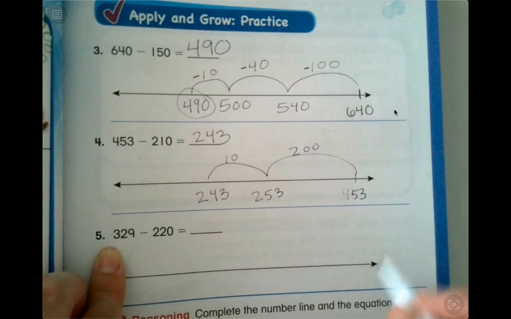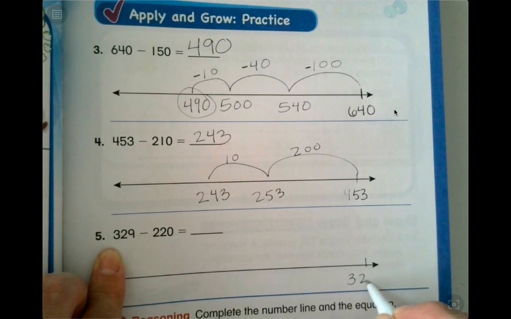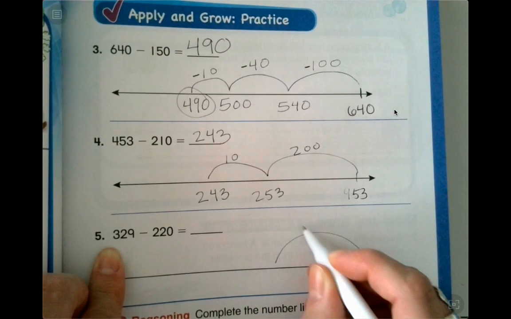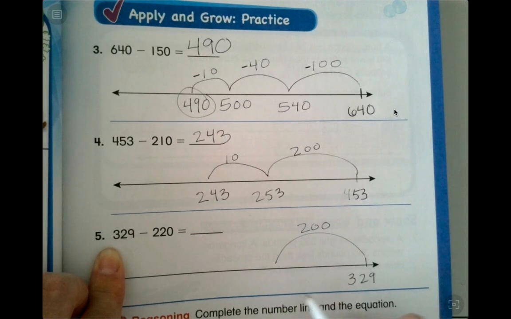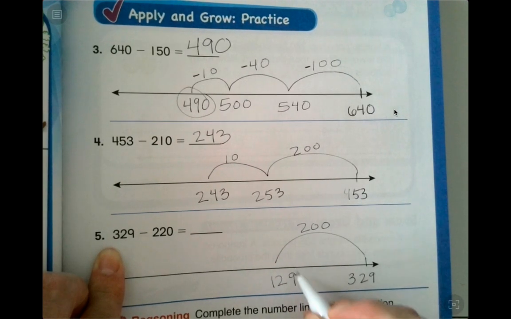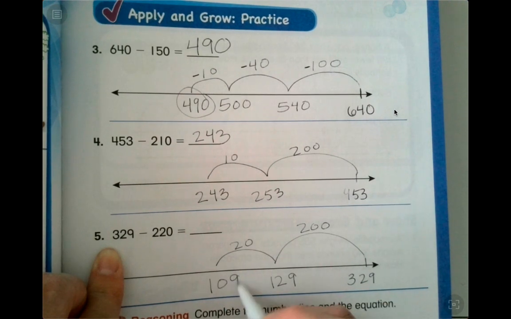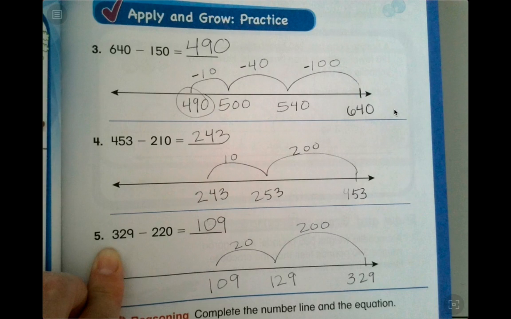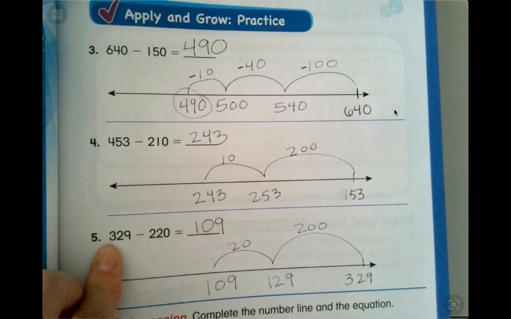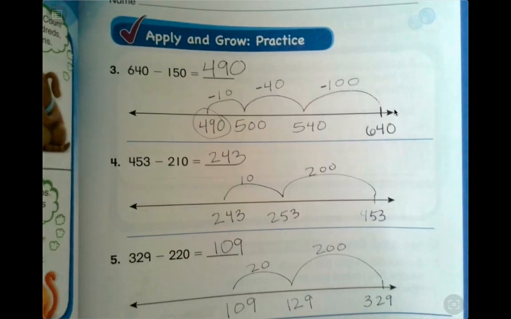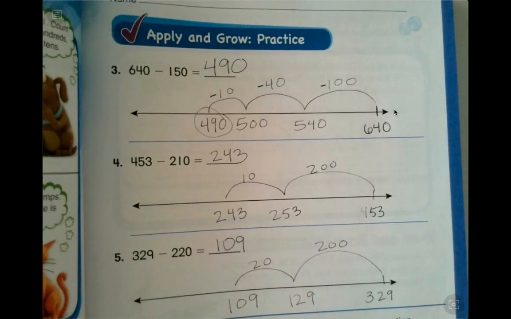Okay, for number 5, 329. Let's say you took away 200. And then 20. 109. Okay, again, those are just examples. You can have different ways.